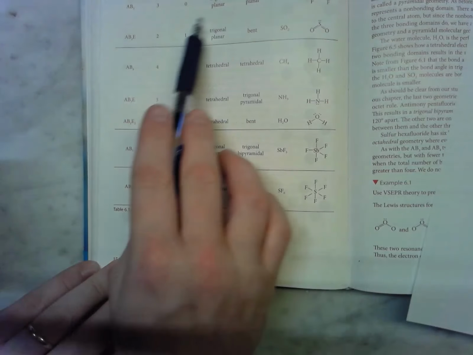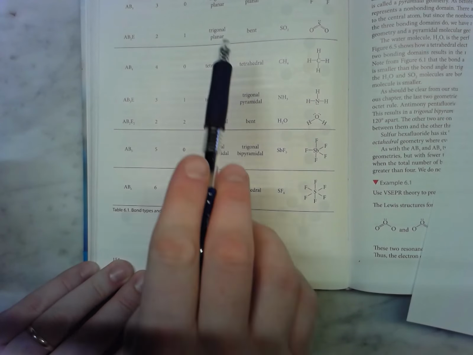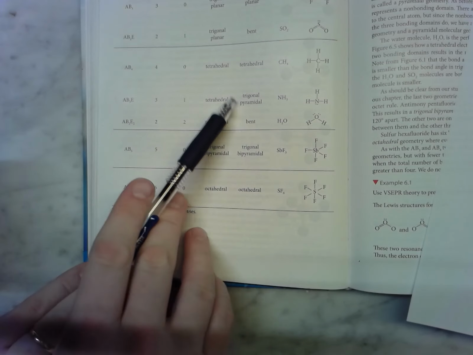A little bit different on the bent. Okay, so two of your ones that are different are on the bent. And then your only other one that's different is your trigonal pyramidal one from the tetrahedral.